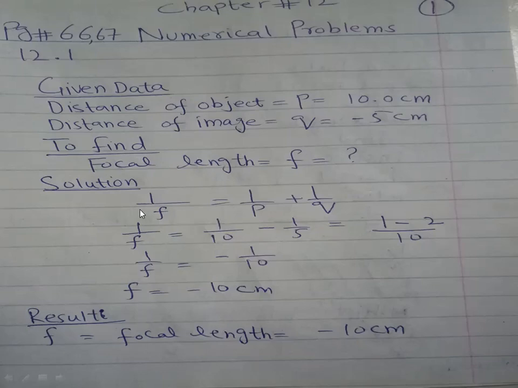So we will use the formula. This is called the mirror formula: 1 over f is equal to 1 over p plus 1 over q. This is true for both lens and mirror. Whether it is a mirror or a lens, we will use this formula. You have to remember this. Since q is minus 5, as I told you it is a convex mirror, the image distance will be negative. So q will be minus 5.